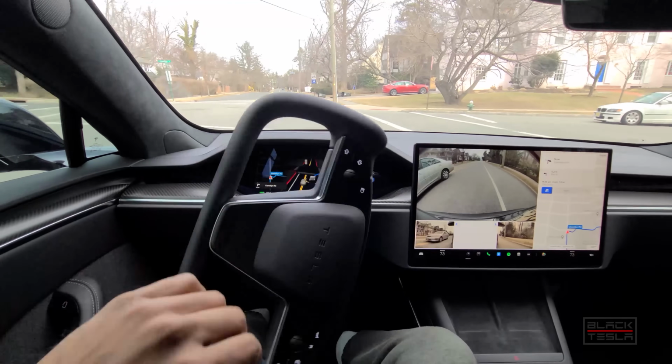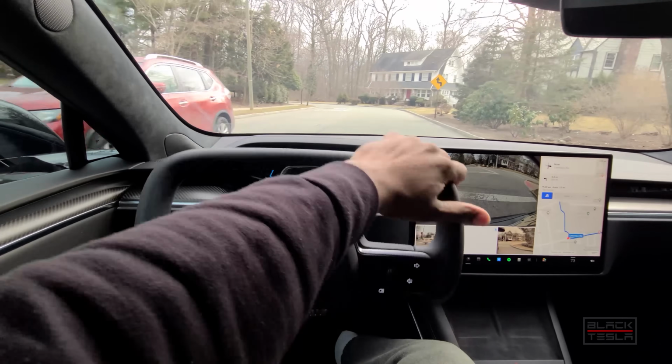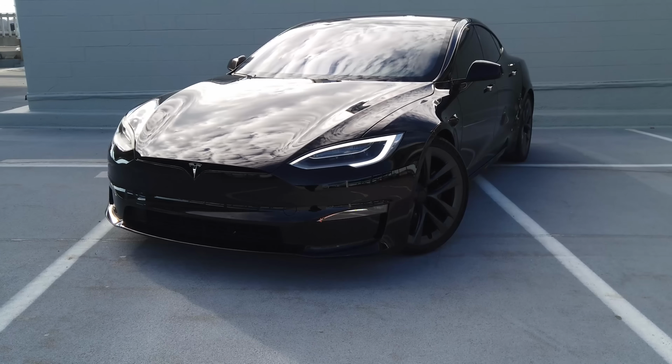Signaling for the turn, but still going wide. Take it, not good. Almost hit that car. So that was not good.